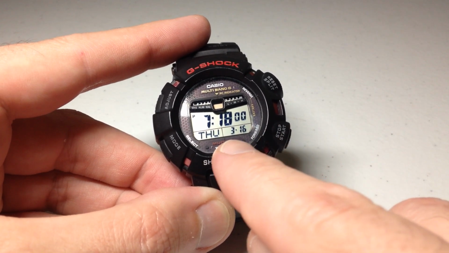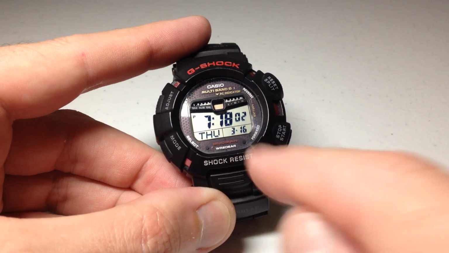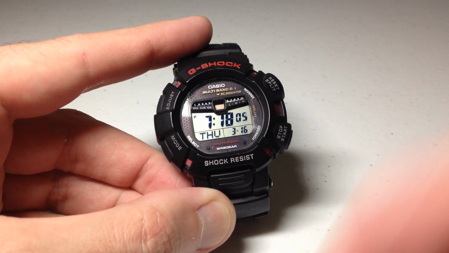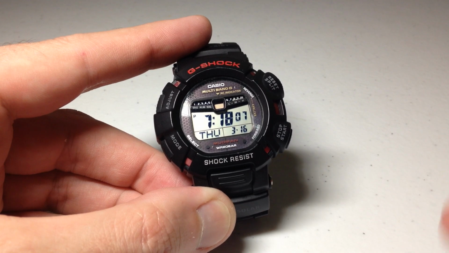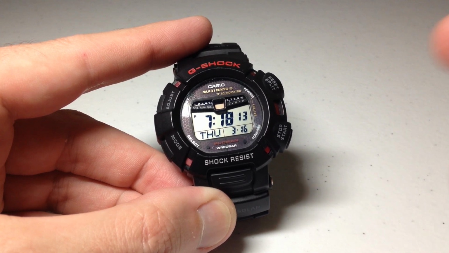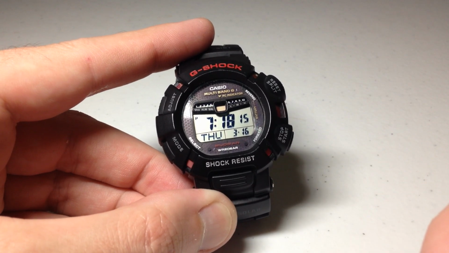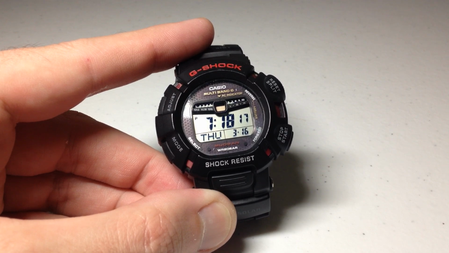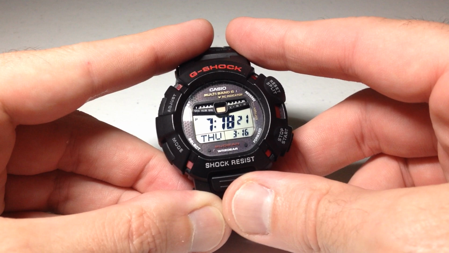So if you look at my date, it's 3/16 and my time is 7:18 p.m. I can tell you that is off by 1 hour. I'm in an area that observes daylight savings. In daylight savings, I should have sprung forward on March 12th, but my clock is off by 1 hour. So I figured I would do this video to show you how to adjust your DST settings on your watch in the event that you're in the same situation as me.